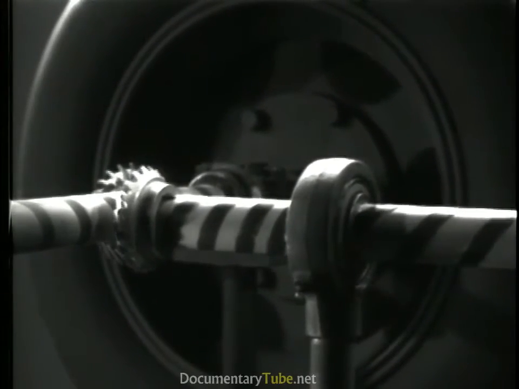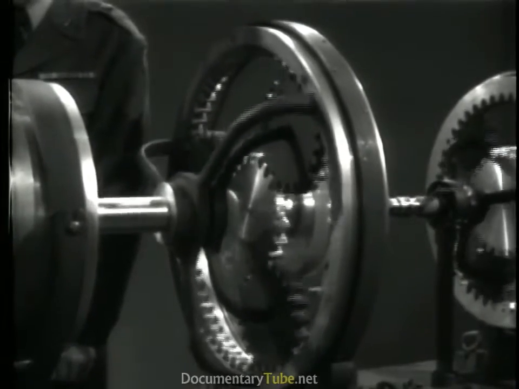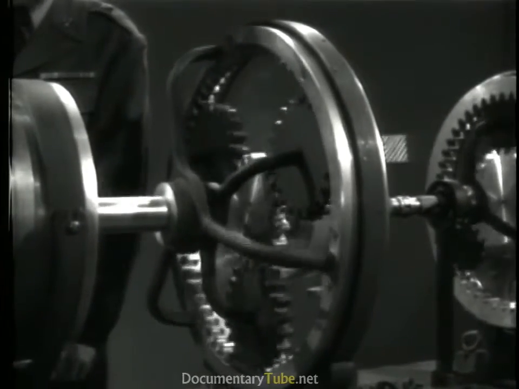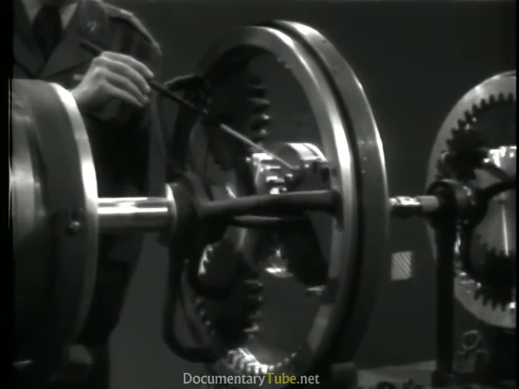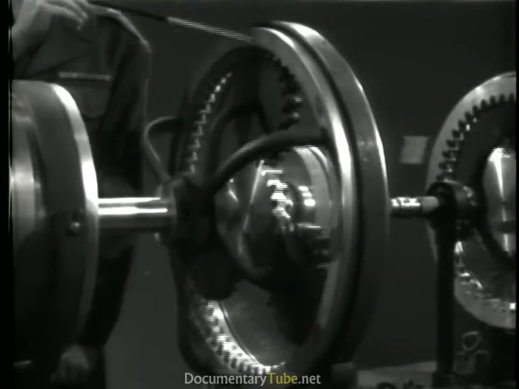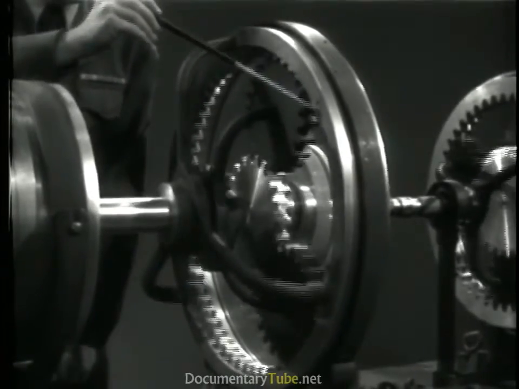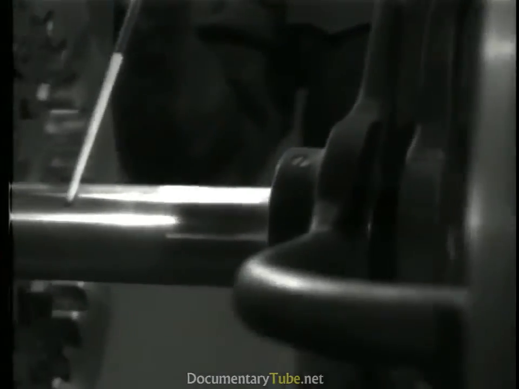That's pretty complicated, so let's look at it again. Remembering that the reverse actually takes place in the intermediate set with the input, the sun gear. The planet carrier, controlled by the load on the output shaft, causes the ring gear to turn in a reverse direction. The ring gear transmits this movement to the reverse unit's sun gear.